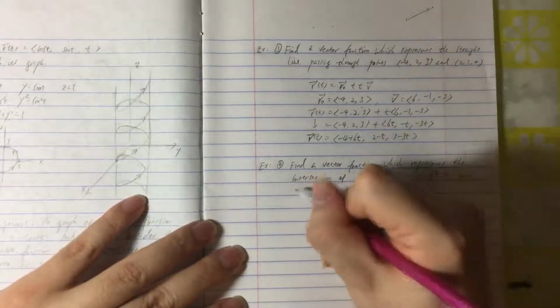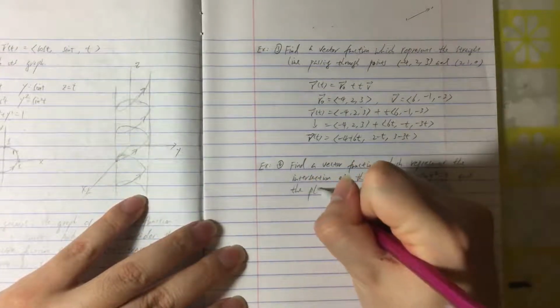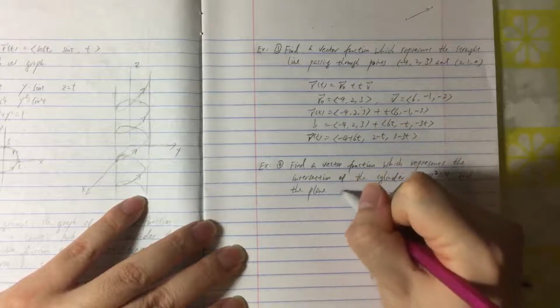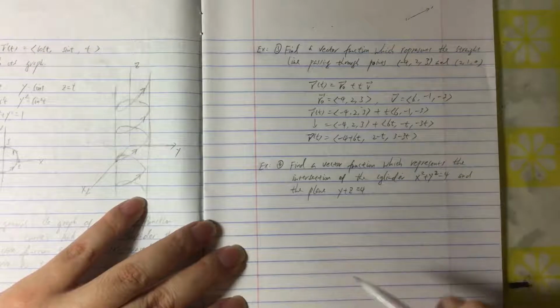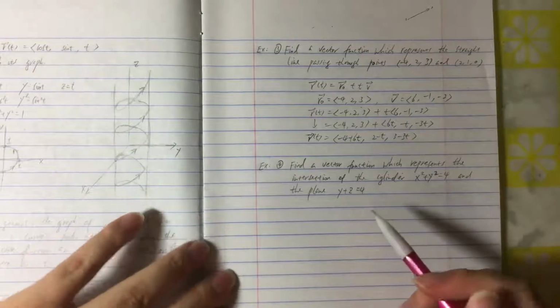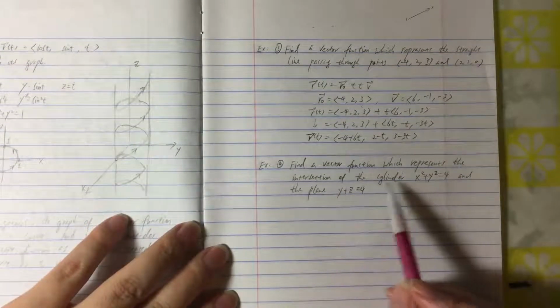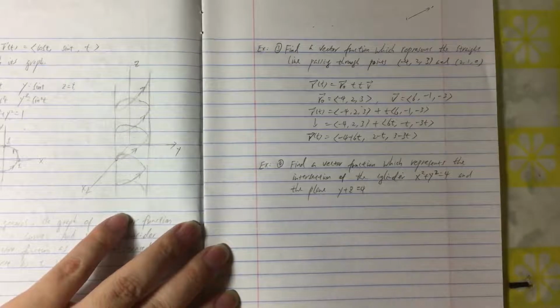And the plane y plus z equal to 4. Let me first of all show you the picture: how the intersection of a cylinder and a plane looks like. Let me show you the picture first.